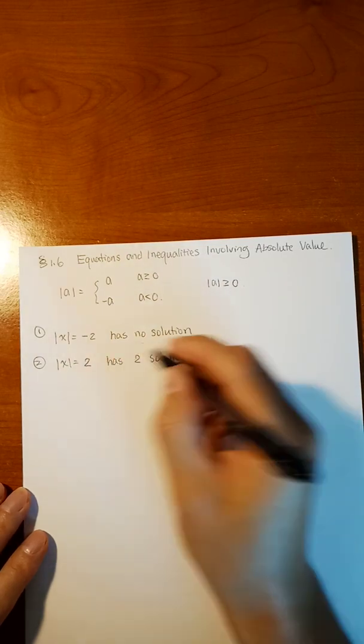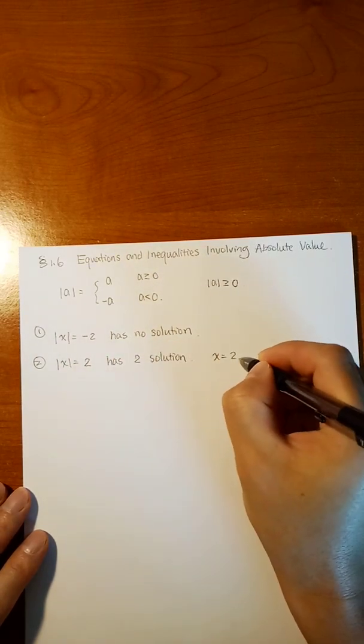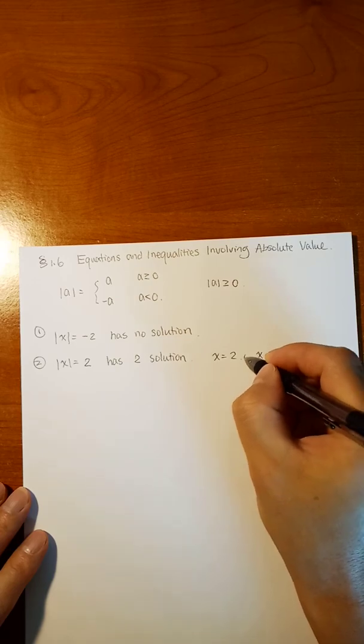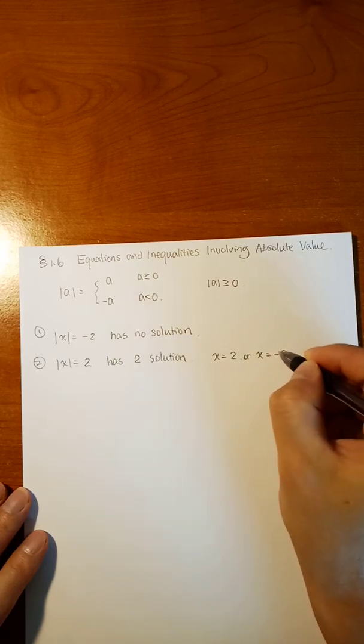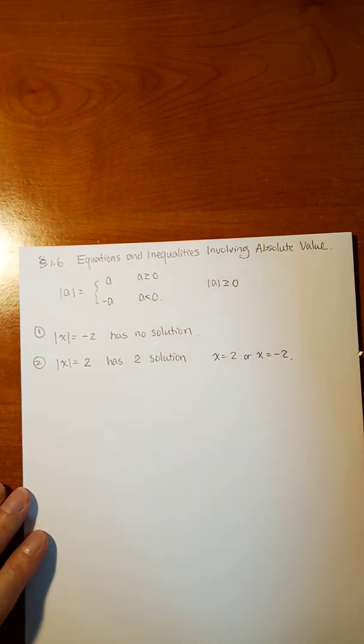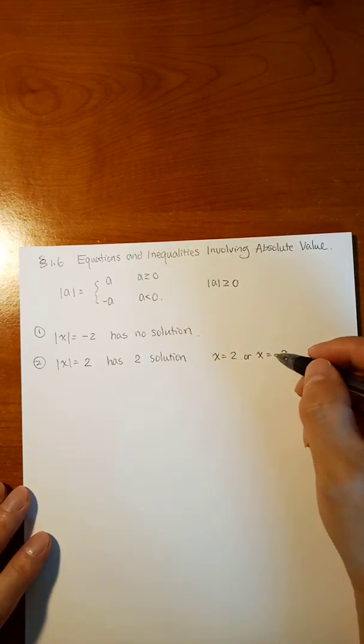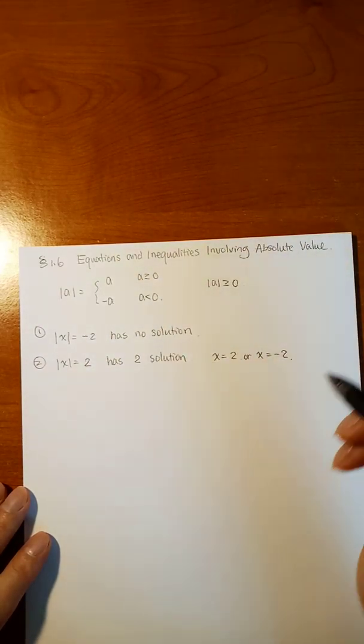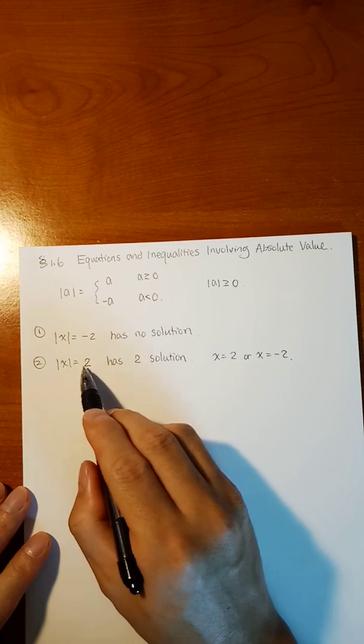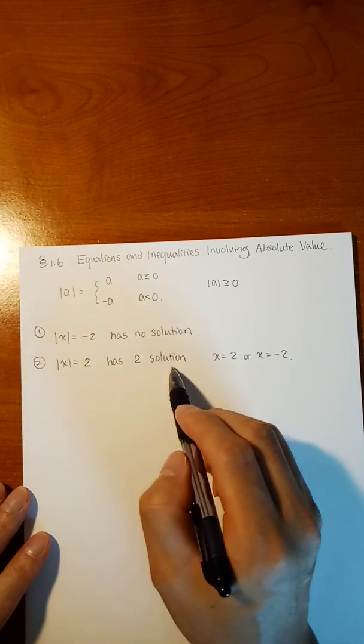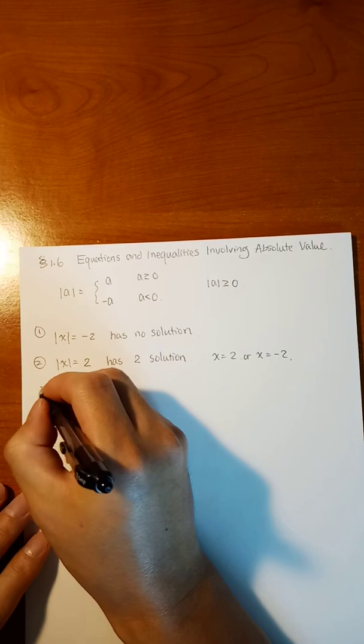Because positive 2 has absolute value itself, and for -2, after you cancel the negative sign, the absolute value of -2 is also 2. So absolute value of x equal to a positive number will have two solutions.